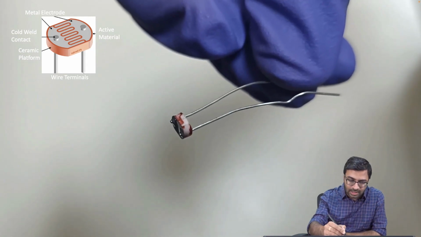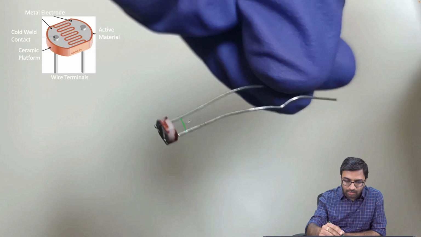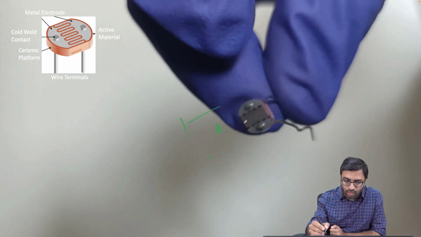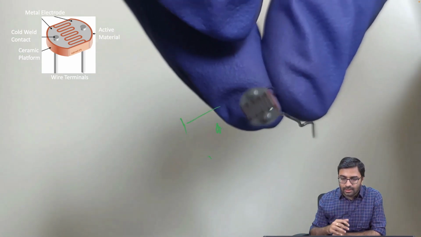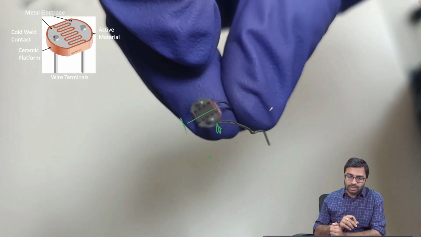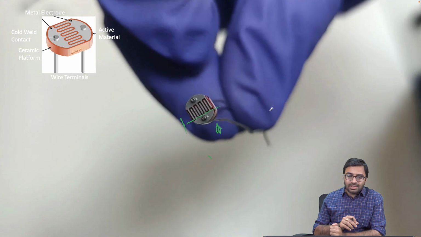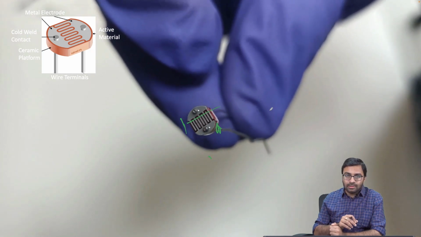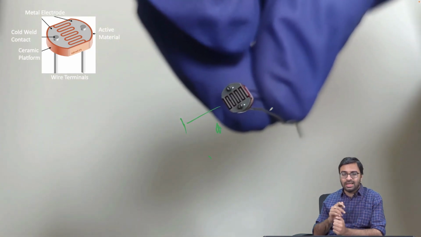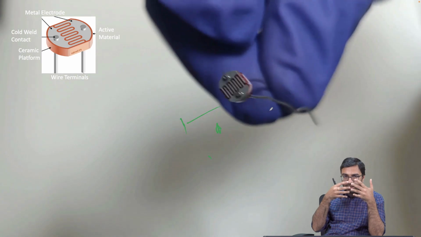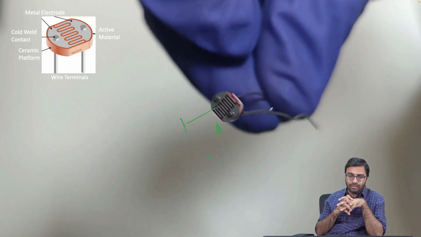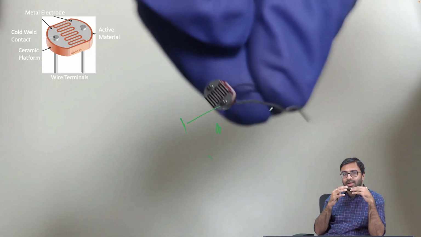of this LDR. This is the ceramic platform. These are the two metal wires, and then the small dots are like the metal wires that are connected with the electrode using cold welding, and then you can see the active material also in the middle, this serpentine structure. Okay, so it's like actually an interdigitated electrode, and then beneath that electrode you have the active material. Okay, so electrodes are anyways connected to the active material.